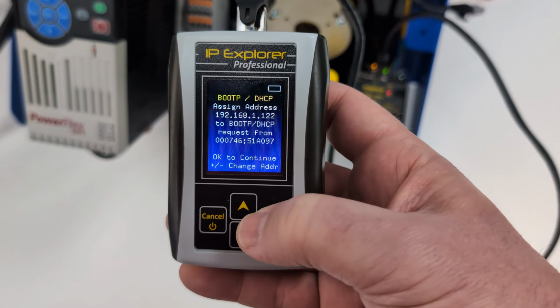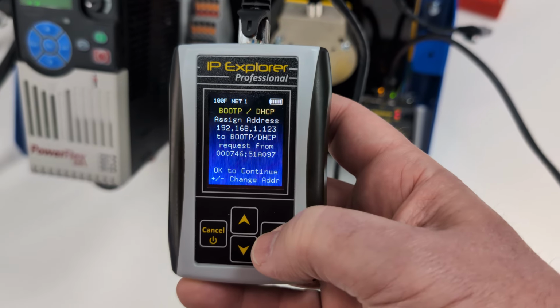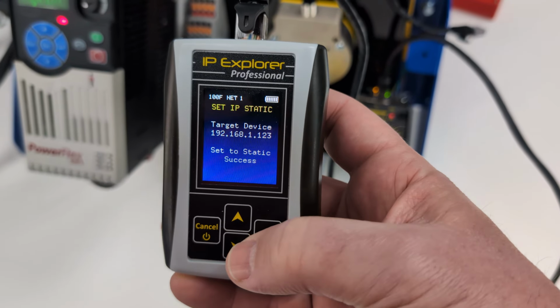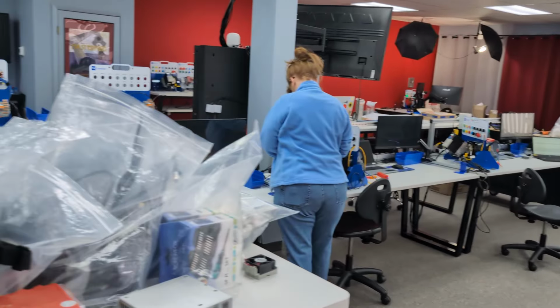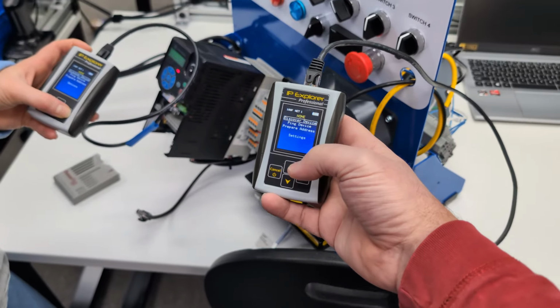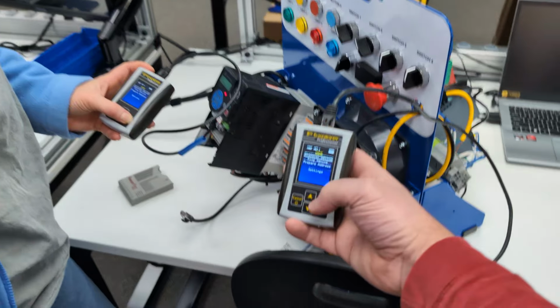And it got a DHCP request. In this case, this one will be 123. Press the OK button, and then we'll set that one to static. So now we'll just repeat that exact same process on all of them. For everybody that only has one IPE, you could get it done twice as fast if you had two IPEs, one in each hand, or a partner, whichever way you work.